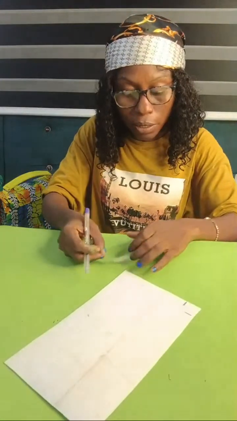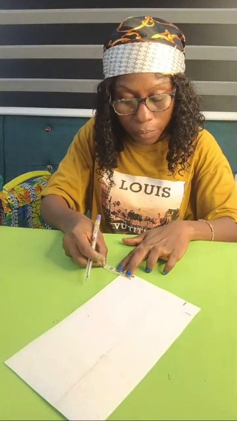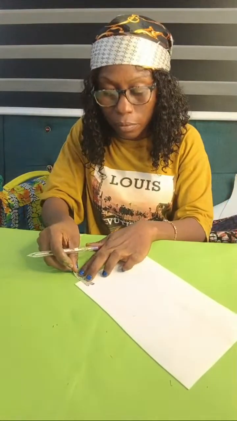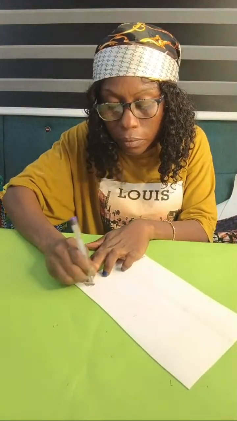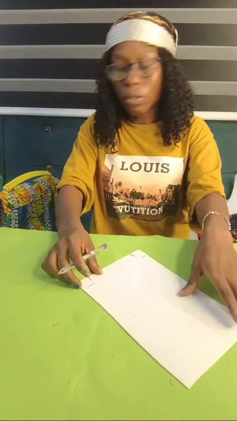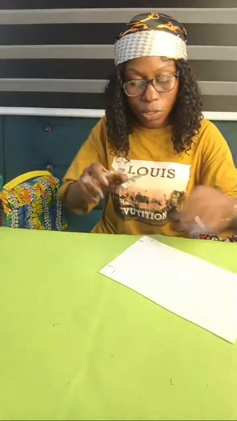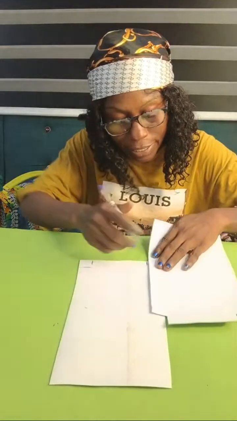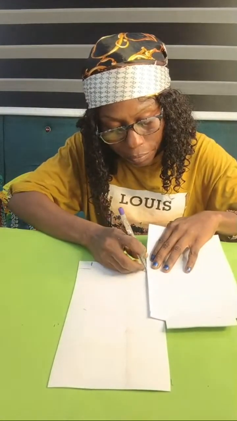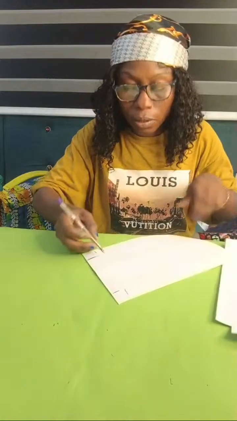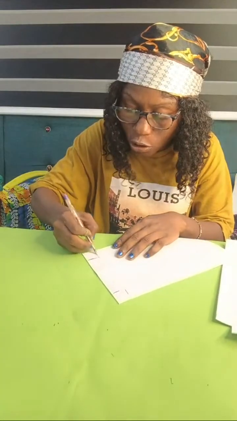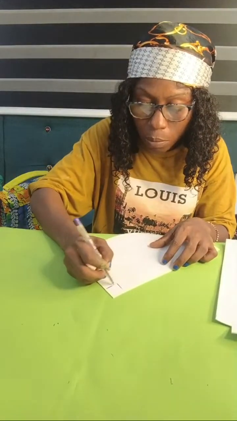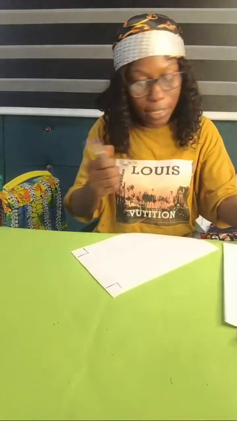I don't have my ruler here. I'm supposed to join this with a ruler, but I don't have it here. Let me just use this to connect the lines. So please, as a beginner, use a ruler. I don't want to stand up to go look for a ruler, so let me just use my hand to connect the lines.